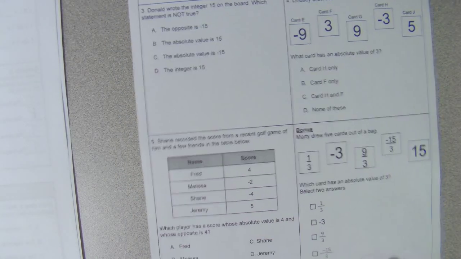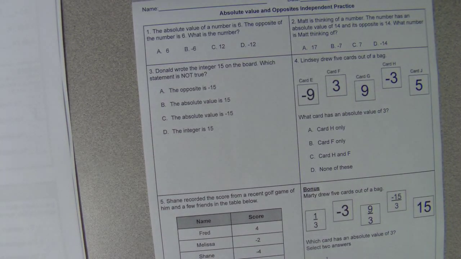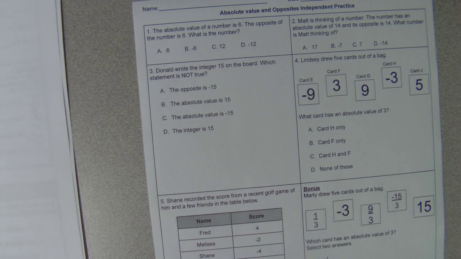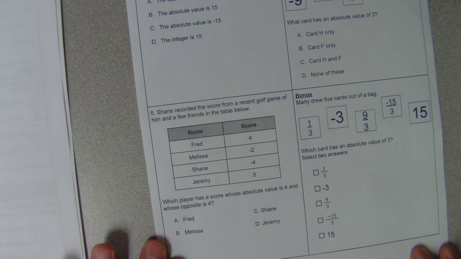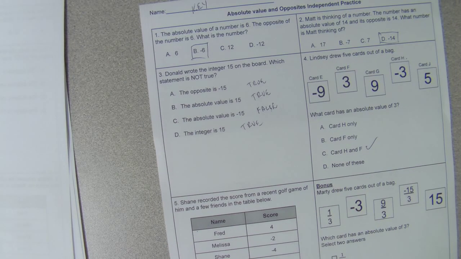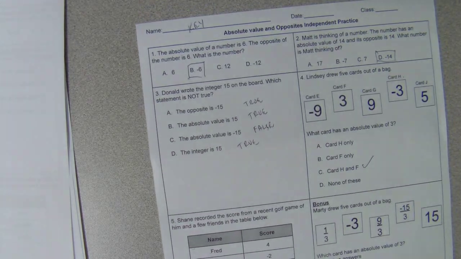Okay, you have practice to be done, and here they are. Get started. And once you're done with that, you should have these results.